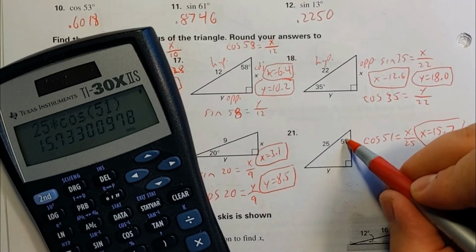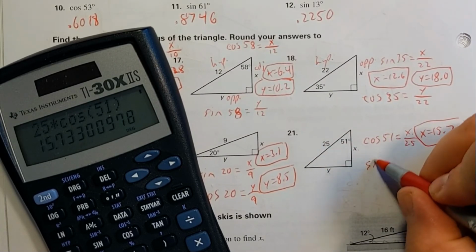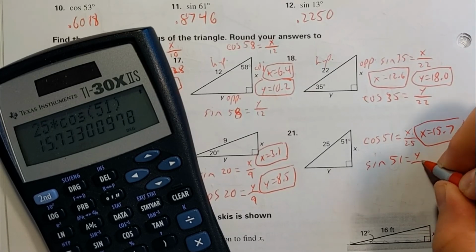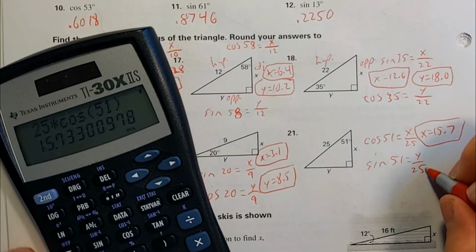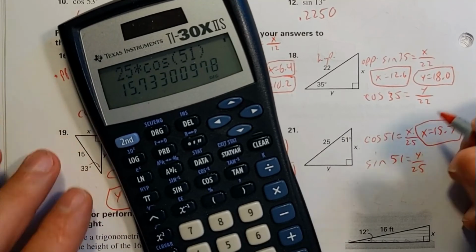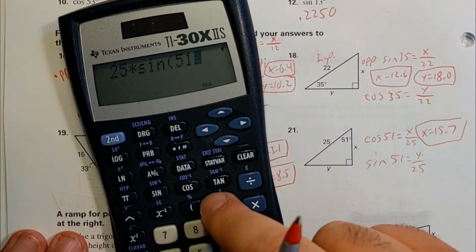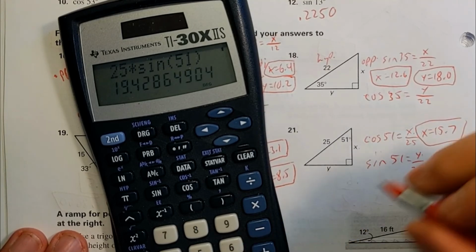Then when you do y, you're going to go, that's opposite and hypotenuse. That one's the sine. Opposite goes on top, hypotenuse goes down to the bottom. This means you're multiplying because the variable's on top. So it's 25 times the sine of 51. You get 19.4.